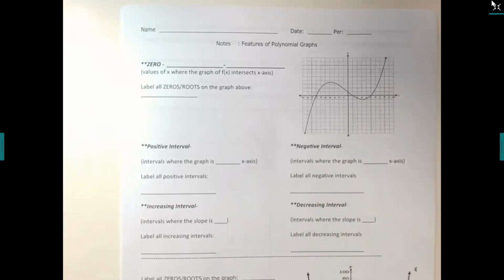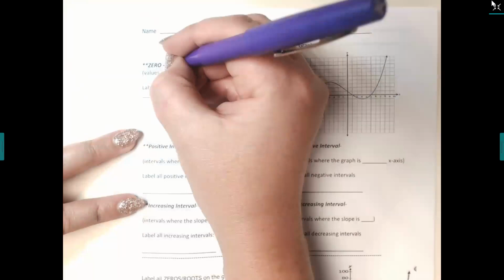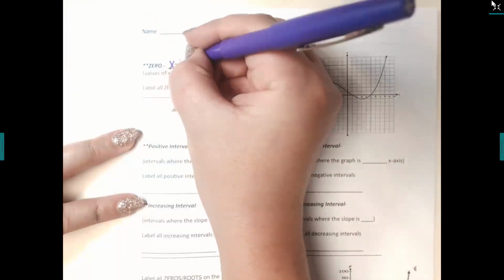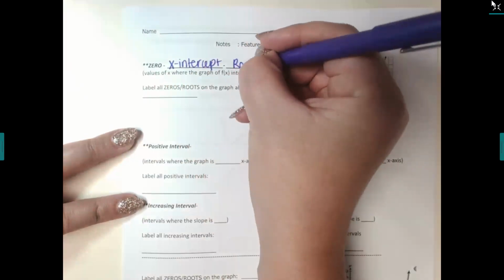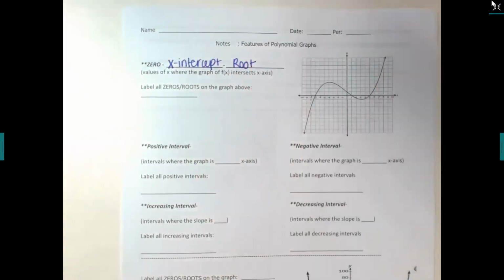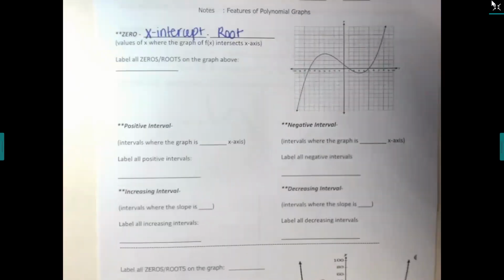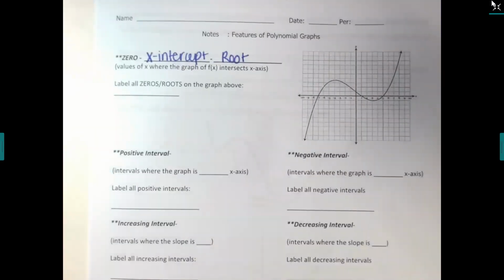So first thing we're going to talk about here is zeros of the graph. A zero is the same as an x-intercept or a root. There are three separate names, but they all pretty much mean the same thing. When you're looking at your graph, the x-intercepts or the roots are going to refer to the points where your graph crosses the x-axis.